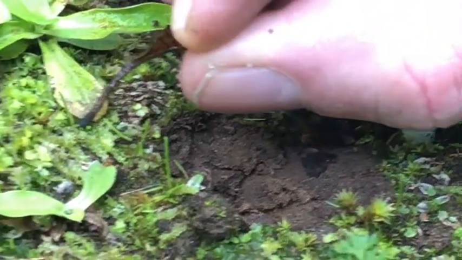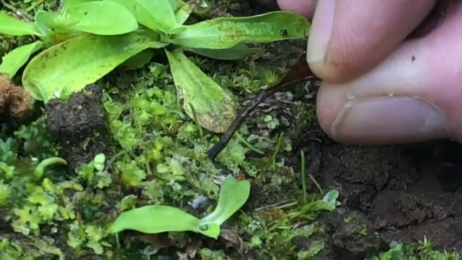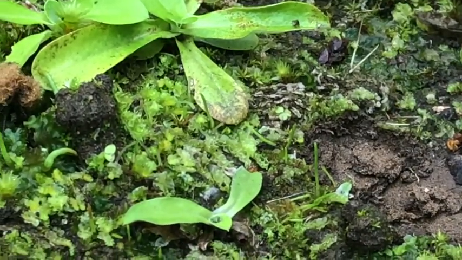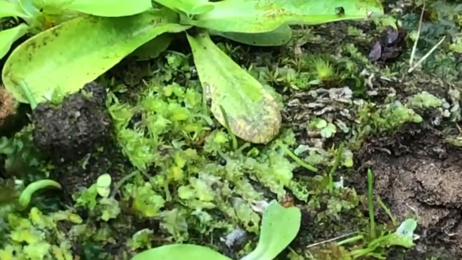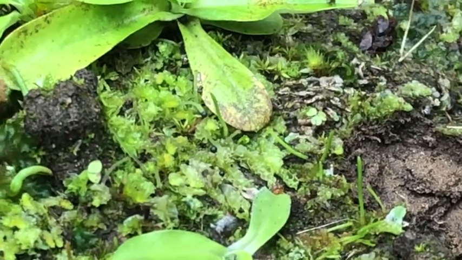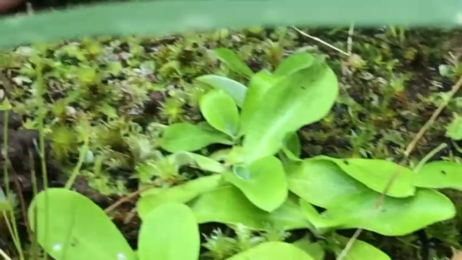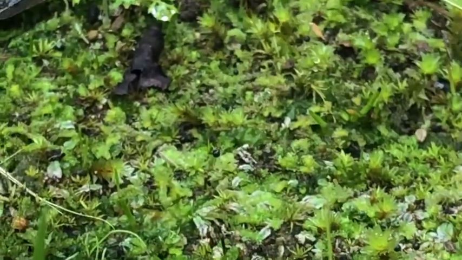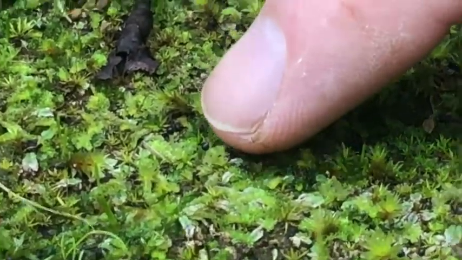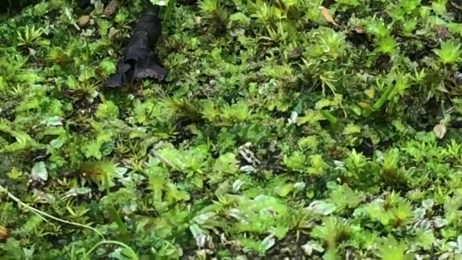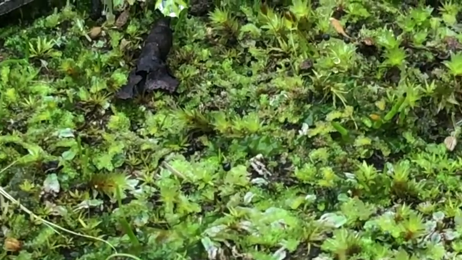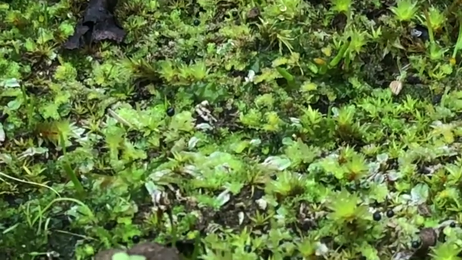And can you see those little black dots there? Oh, yeah. That's the sporophytes. Oh, wow. There's some better ones over here. Can you see them? Yes. And of course we've got the moss growing all through it as well. Such a beautiful little garden.